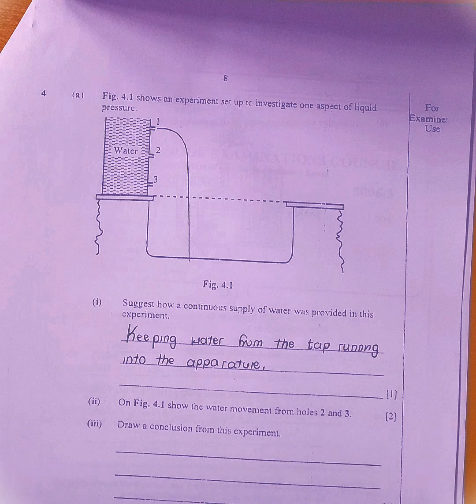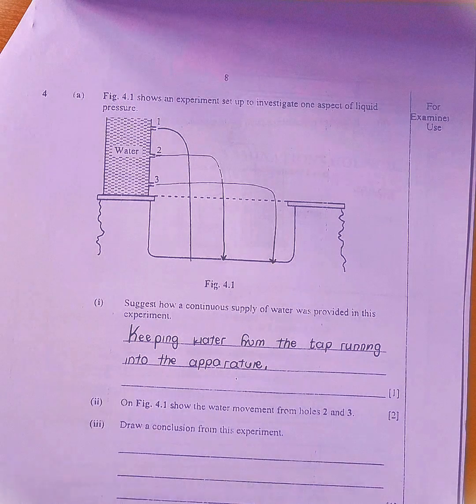From hole 3, the water is going to move a further distance, followed by hole number 2. So this is what we are going to present on our diagram. The stream 3 is going to move the furthest distance, followed by stream number 2, and then the last one is stream number 1. And then on part 3, we are supposed to draw a conclusion from this experiment.